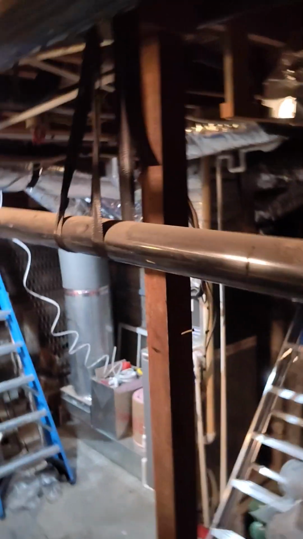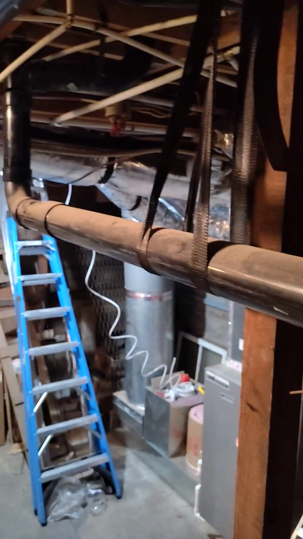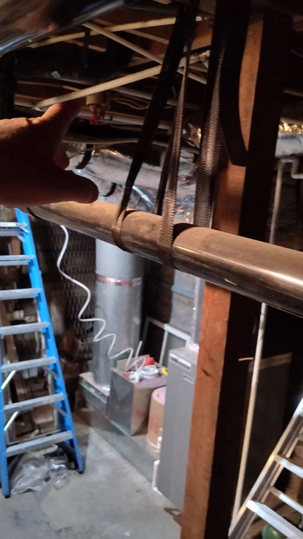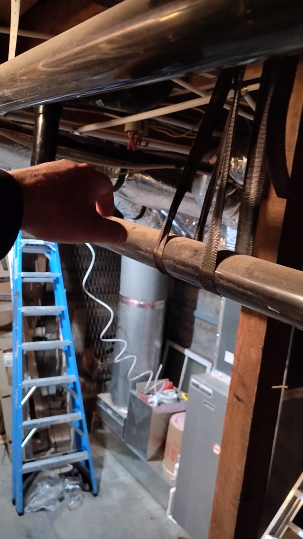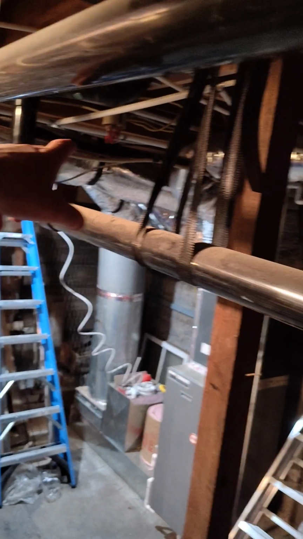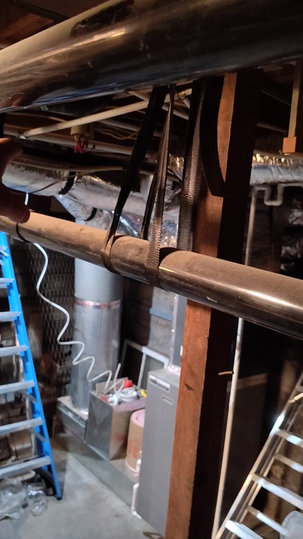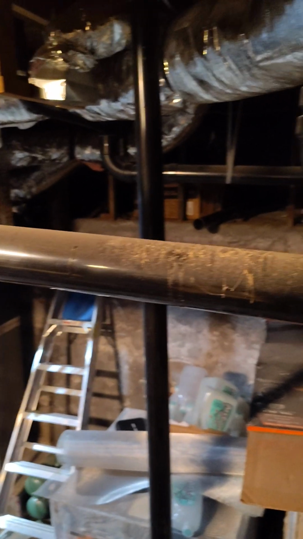But for instance, if you have a circuit vent, say you're venting the toilet, and a tub, and your vent pipe off your toilet is also going to be a vent for your tub, and then down a little ways you have another vent.